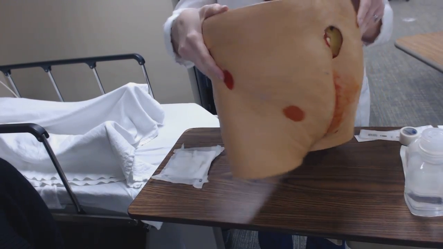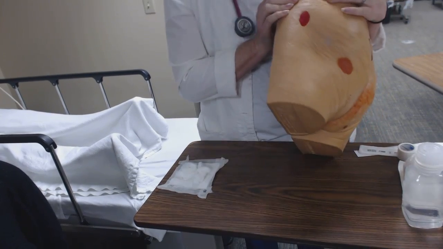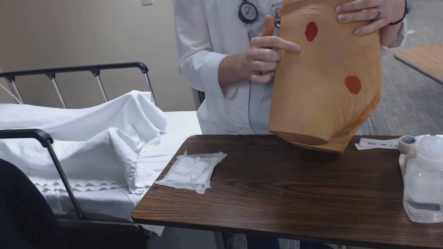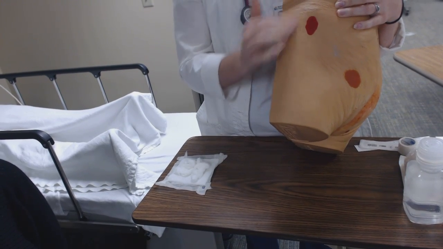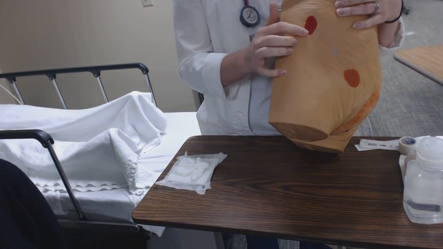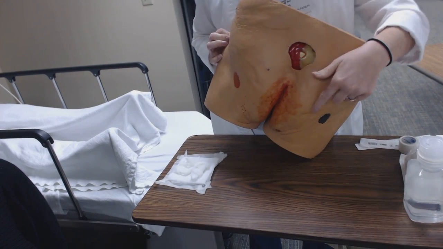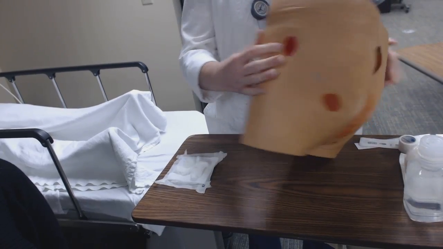So we move over to his side, you can see that there is a stage 2 here, where the top layer of skin has been removed and now the wound is open to the outside world. So this is what we would call a stage 2 pressure ulcer. It looks very different. Stage 1, stage 2.